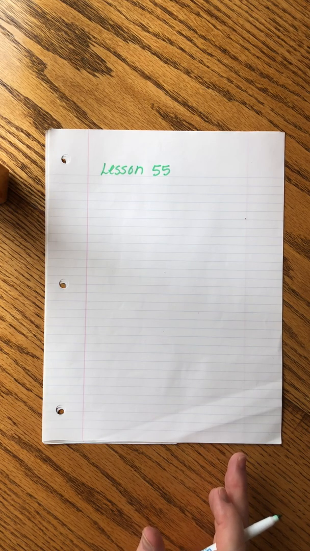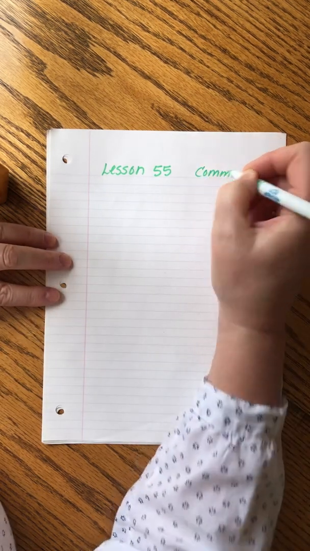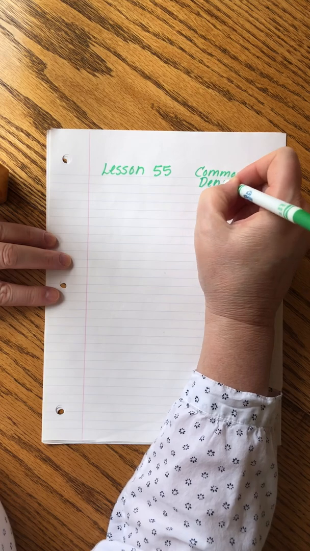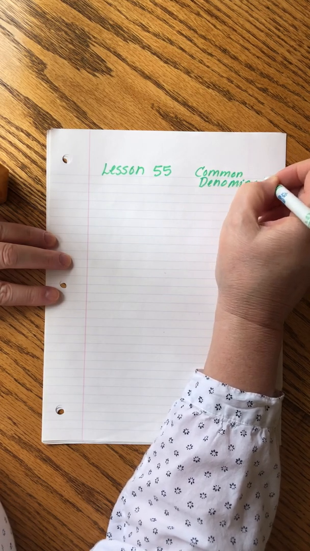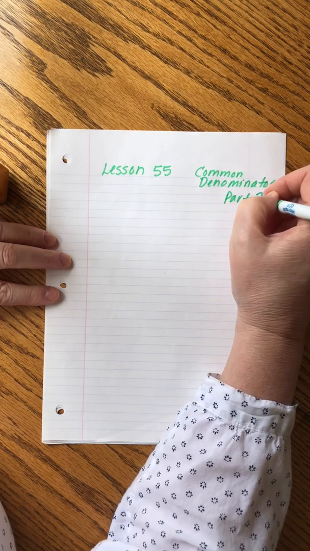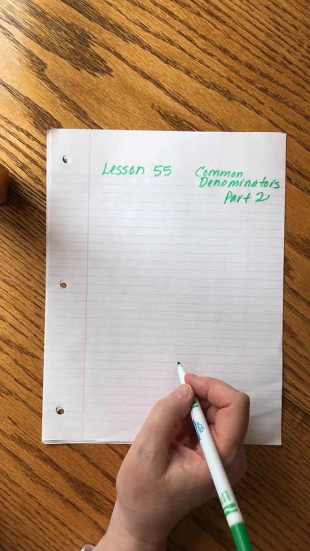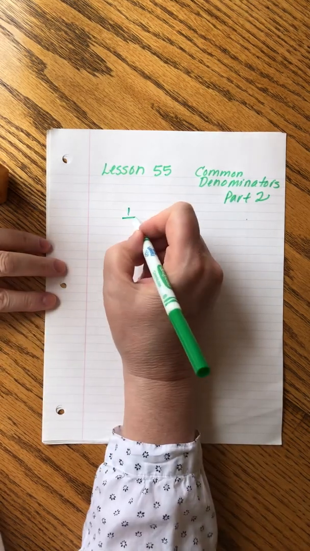We have been talking about common denominators and we're going to continue that conversation. Common denominators. This is technically part 2. In the last lesson, we did a problem like this.